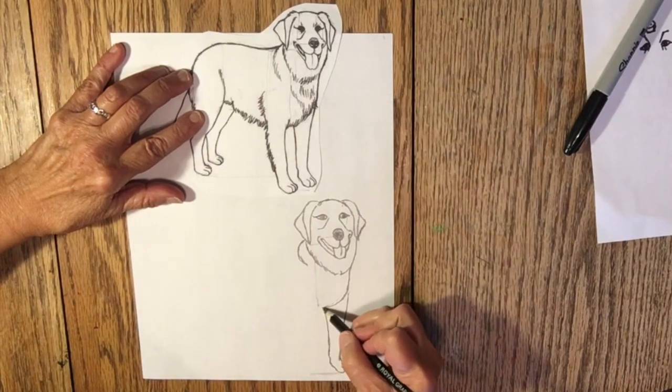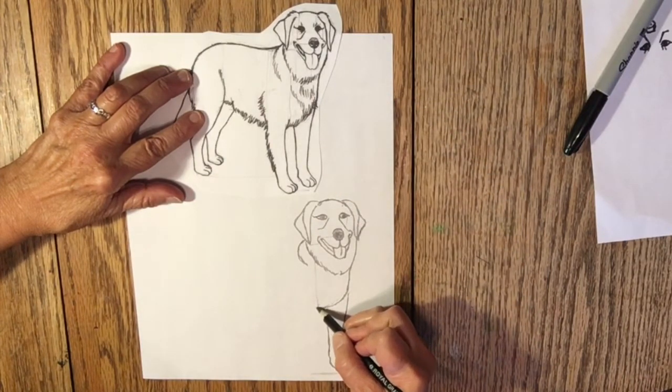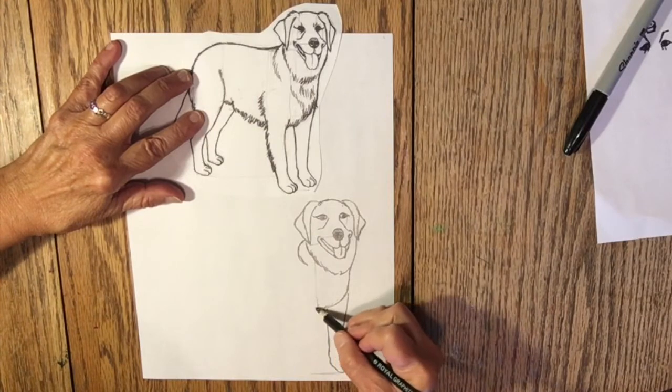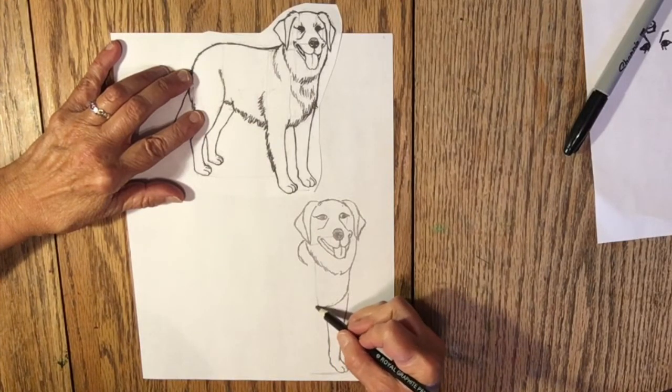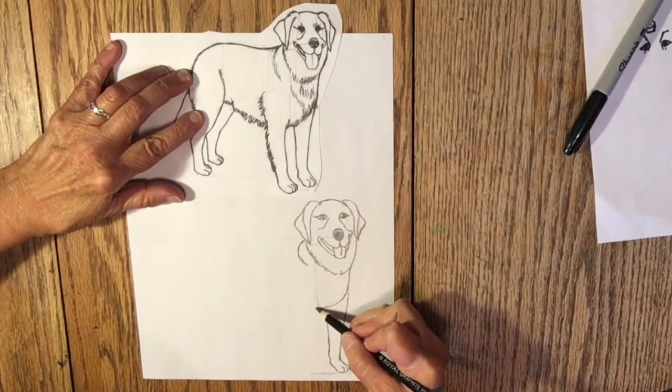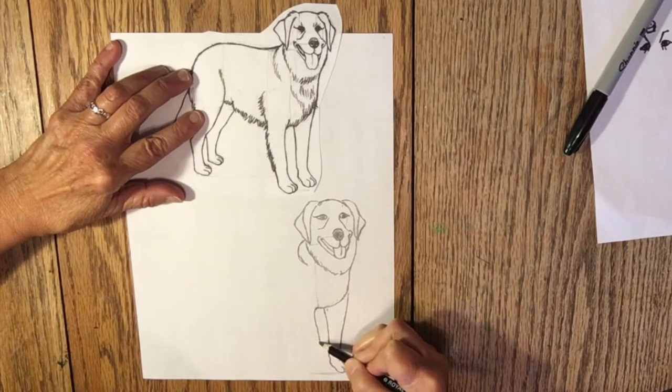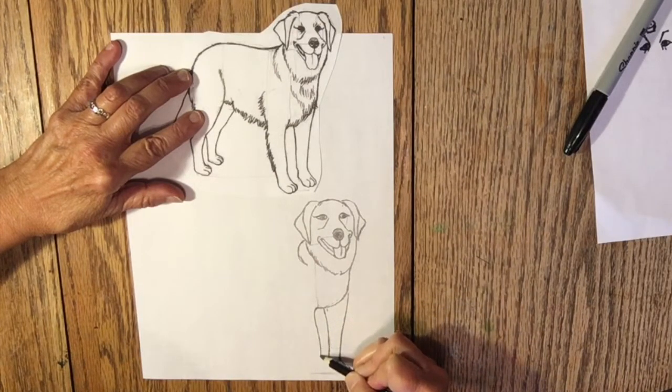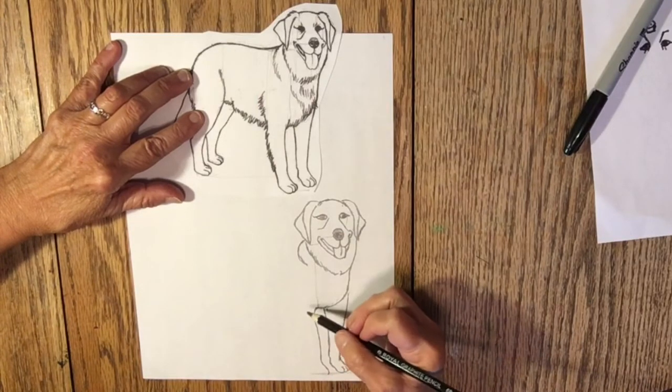All right, now, when I draw this line here, I also look at how it comes down in relation to the other leg, the shape that it makes between them. It's called a negative shape. The shape between the two legs is a negative shape. And the shape of that actually helps to draw the correct shape for the leg.